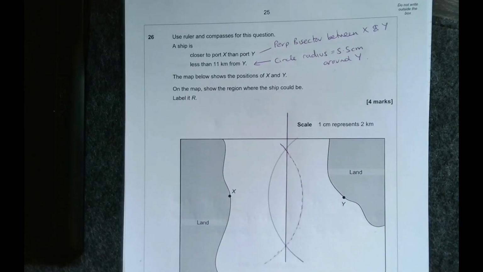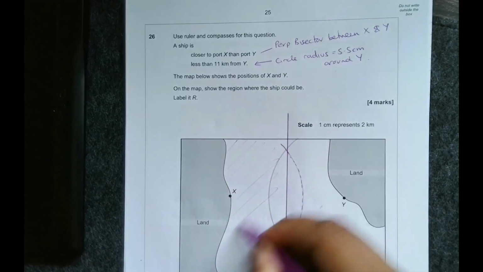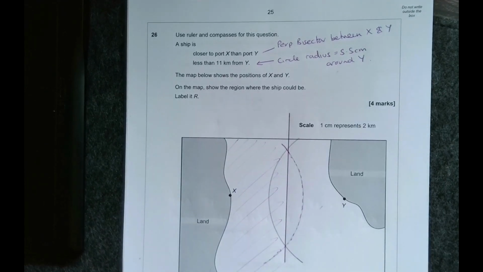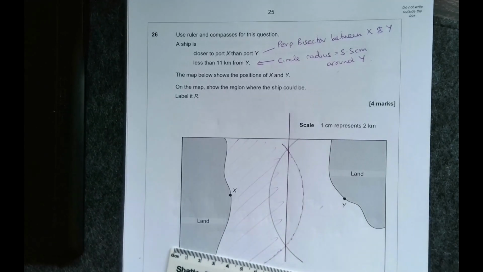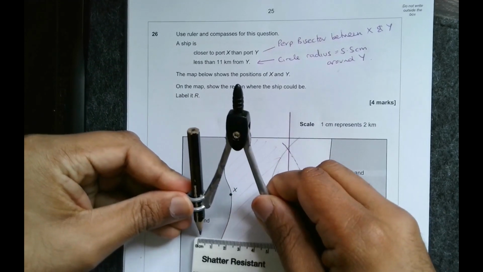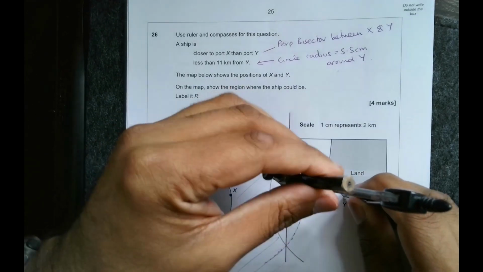because the question says the ship is close to X and it is B, then it's going to be somewhere on this side here. Then what's left for me to do is draw a circle of a radius of 5.5 centimeters. The reason it's 5.5 centimeters is because 1 centimeter represents 2 kilometers and it's less than 11 kilometers away from Y. So measuring with the compass and the pencil 5.5, which can be a bit fiddly, which is about there. You then want to draw another circle.